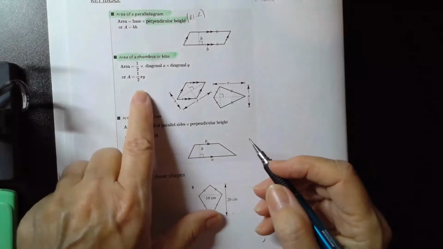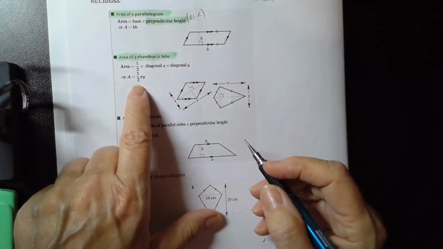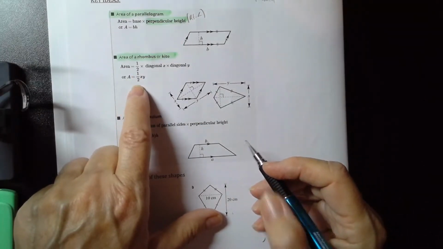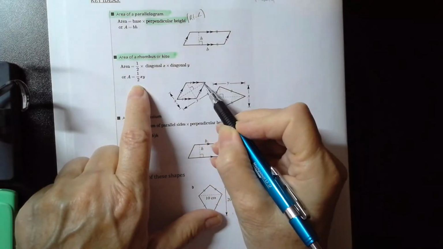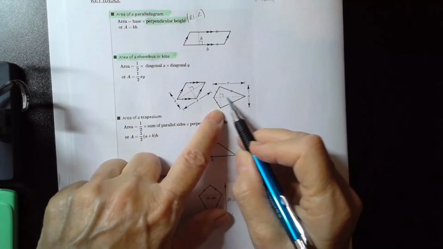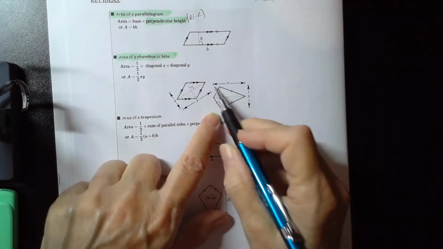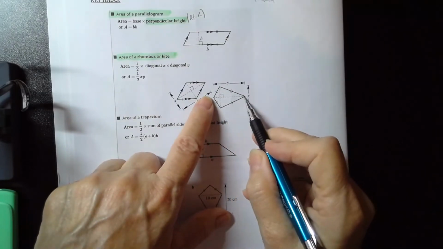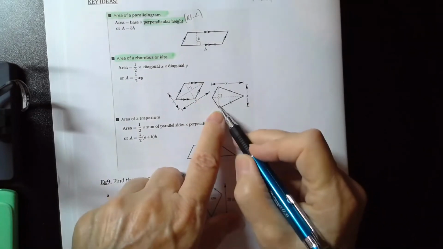All right, so in both cases, it's 1/2 the area, 1/2 times one diagonal times the other diagonal. Same, 1/2 times one diagonal times the other diagonal. They just moved these out here, but it's just those lengths there. That x is that length there.